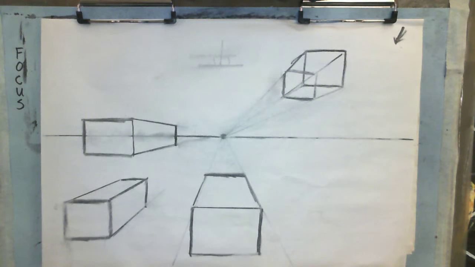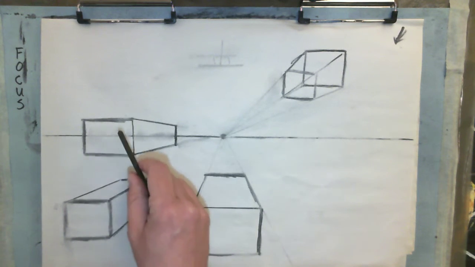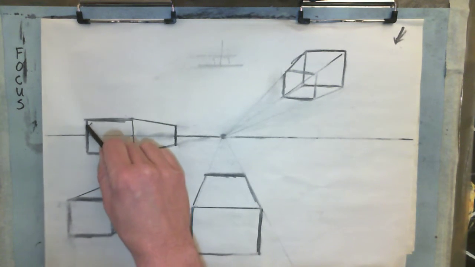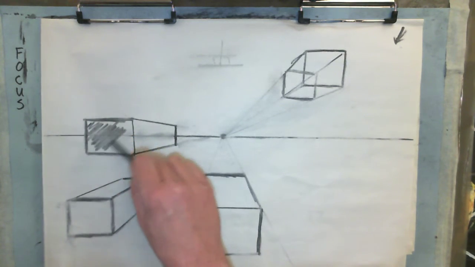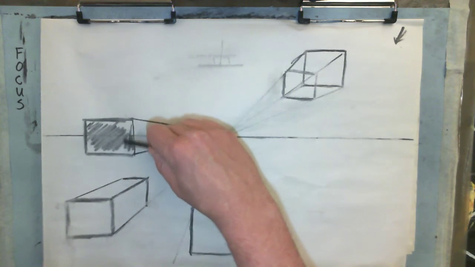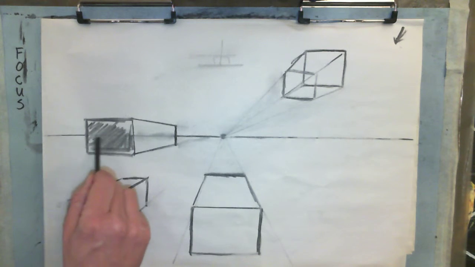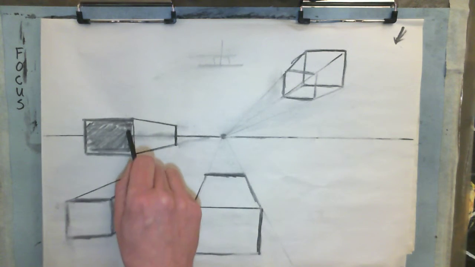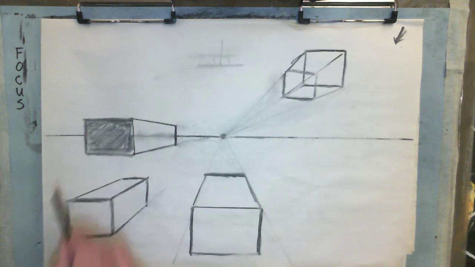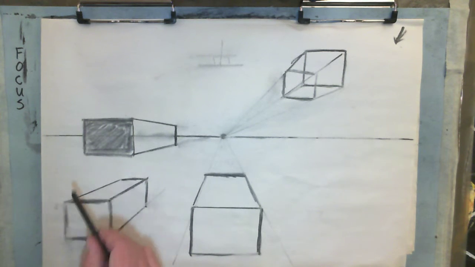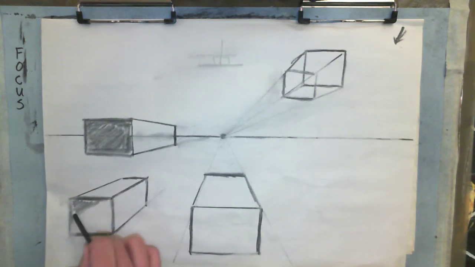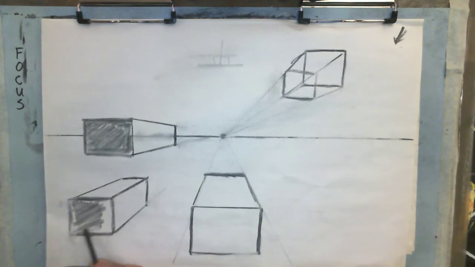And the bottom will be dark. All right. So we'll make this surface that's facing us dark, but not super dark. When you shade these, the important thing is that they are consistent. So all of the sides that are facing us should be shaded to the same tone.